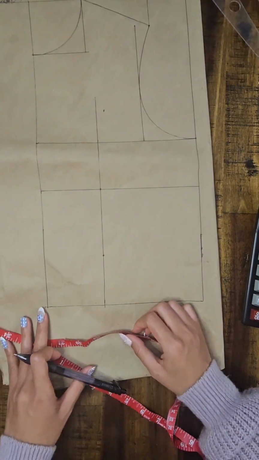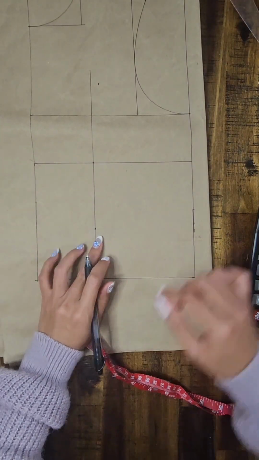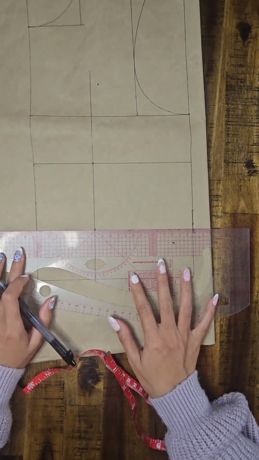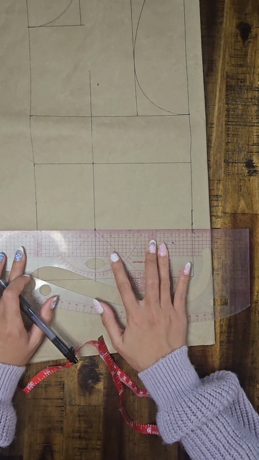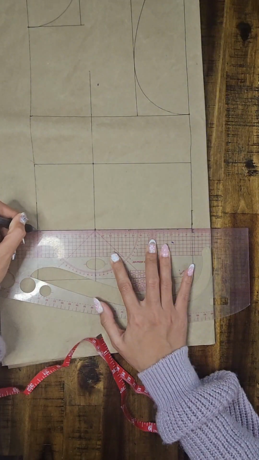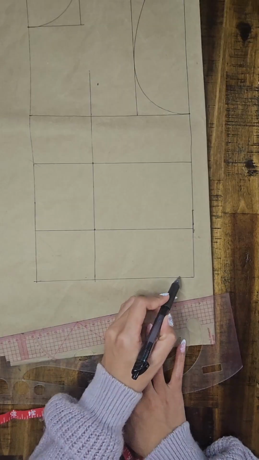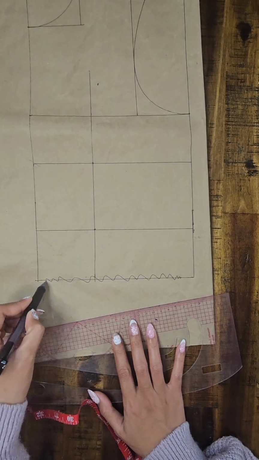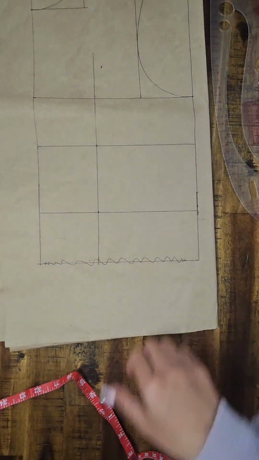So now we will make our underbust line. This is our new underbust line. Okay, this is the underbust line. This should be the waist, but we're going to adjust it. Okay, we will make an adjustment.